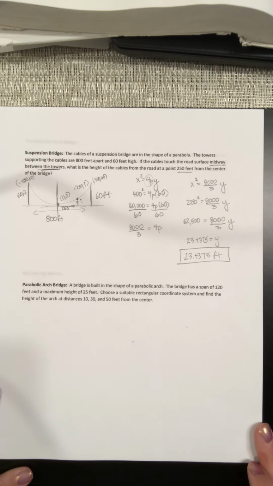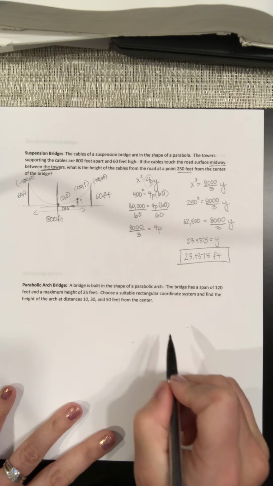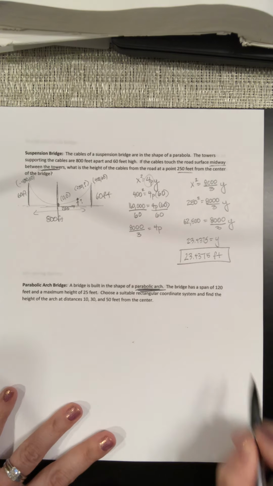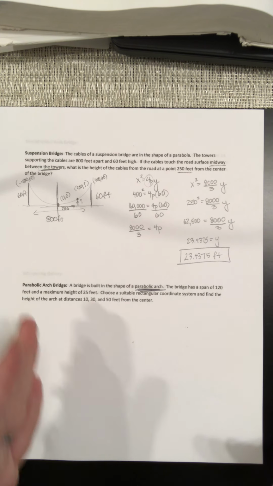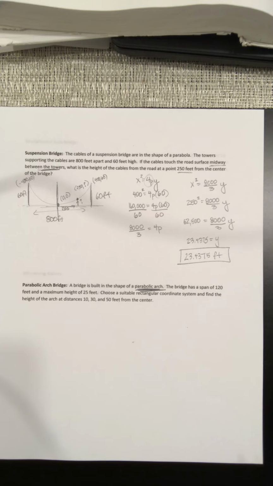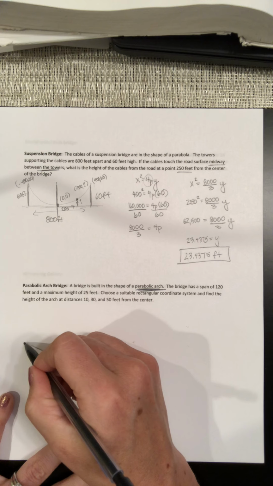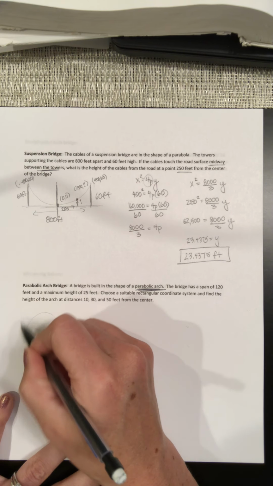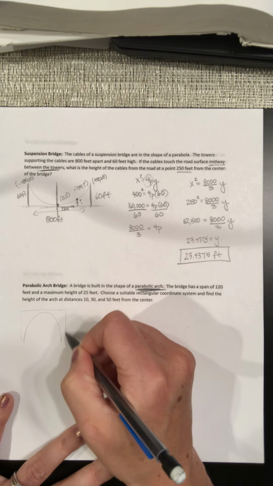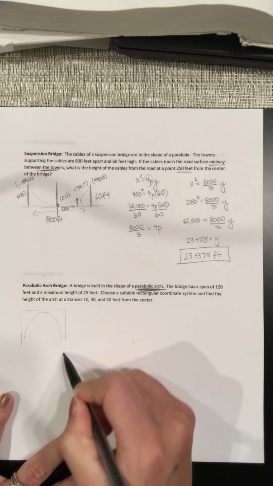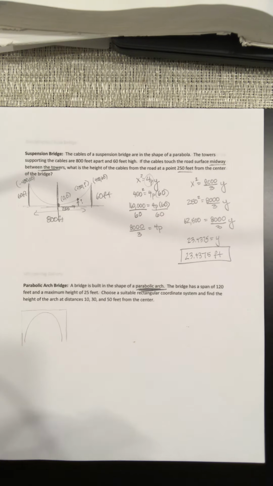So be careful here when we do this one. This one is a parabolic arch. I have to tell you if it's a parabola, or what you're going to see tomorrow is that it could be elliptical. But a parabolic arch bridge looks like this. So this is my parabola. You may have seen these. I think there's a couple on the Merit. They might not be a parabola, but it kind of looks like this, and then there's usually a road up above and you go through it.